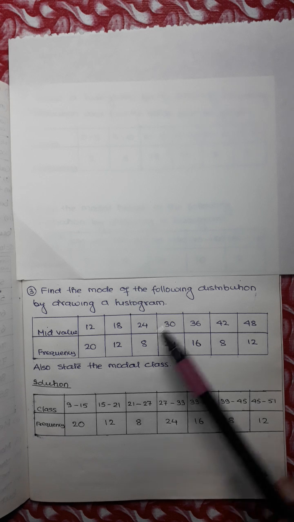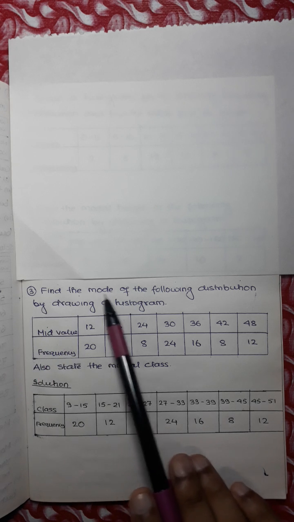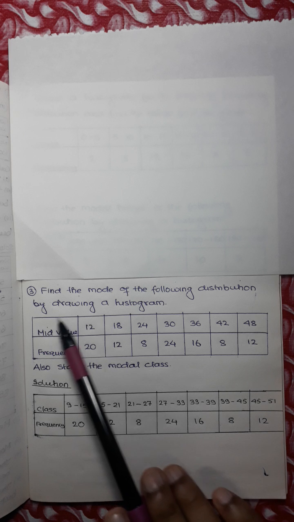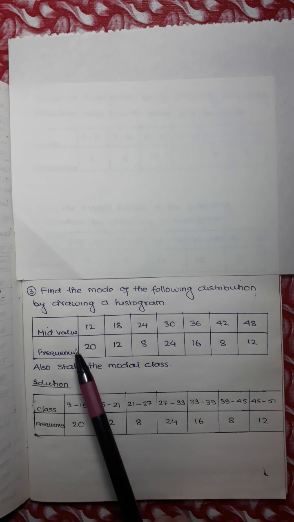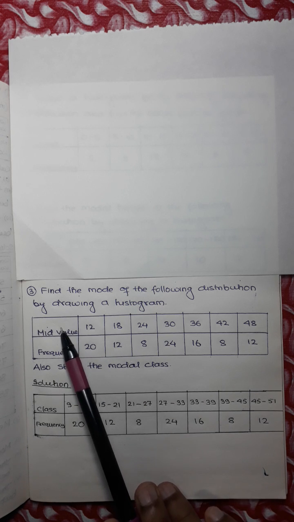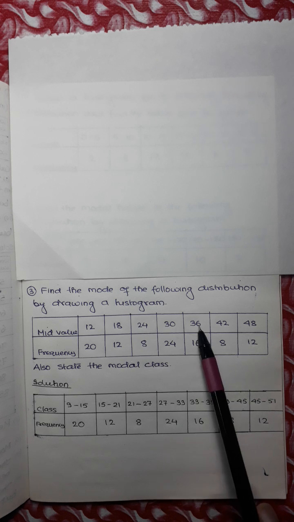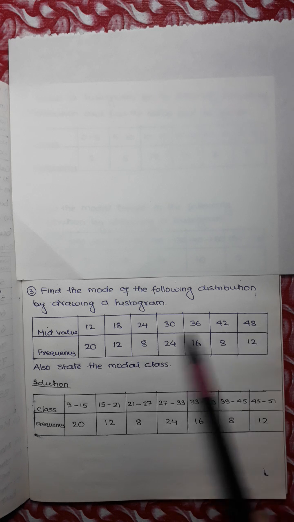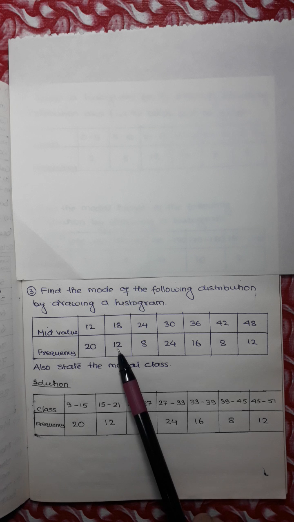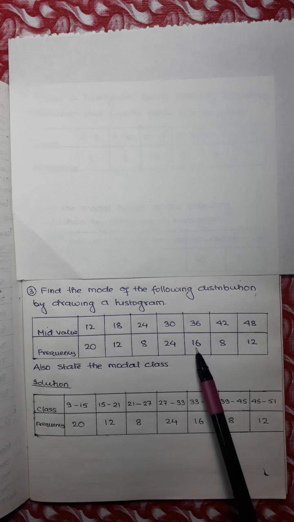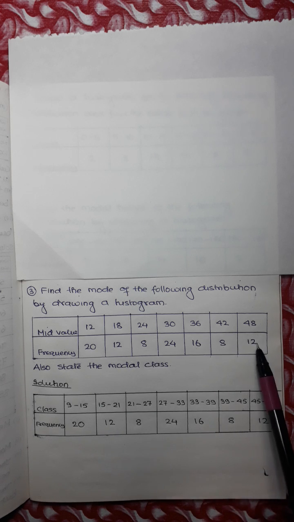Dear students, you can see question number 3. Find the mode of the following distribution by drawing a histogram. Here mid values are given. Mid values are 12, 18, 24, 30, 36, 42, 48, and the frequencies are 20, 12, 8, 24, 16, 8, 12.